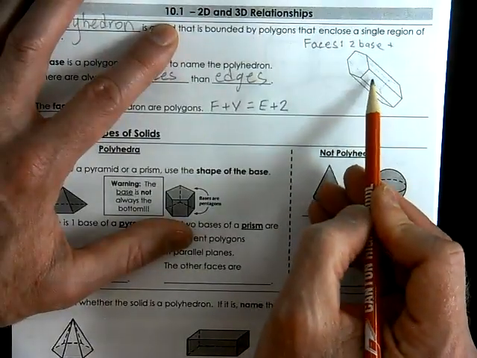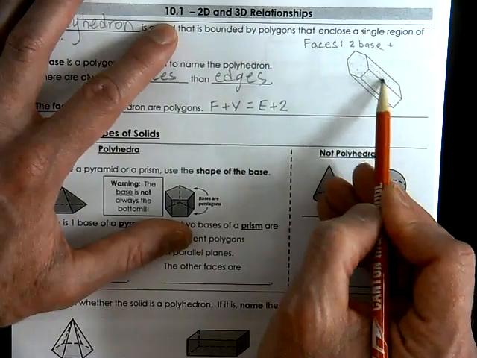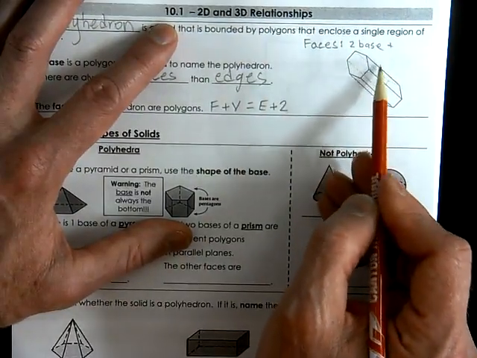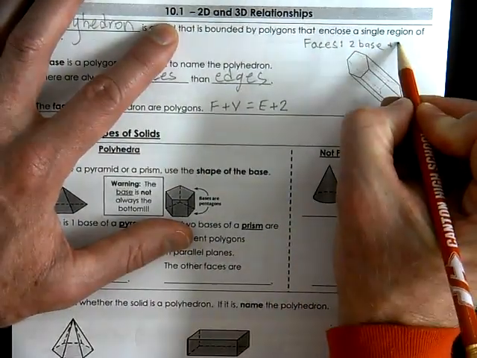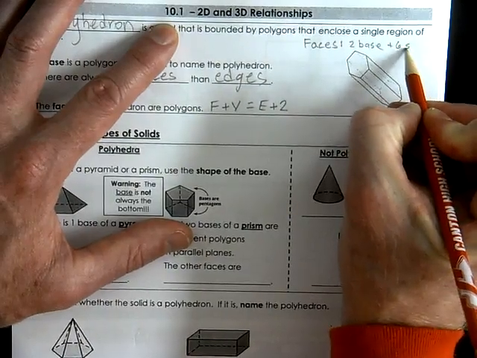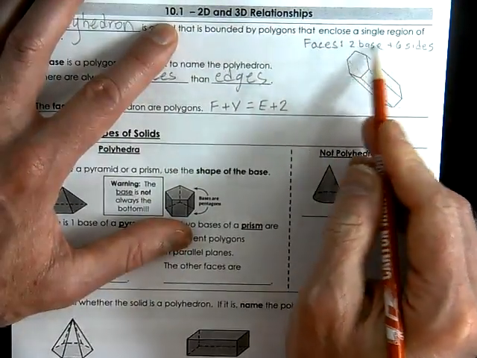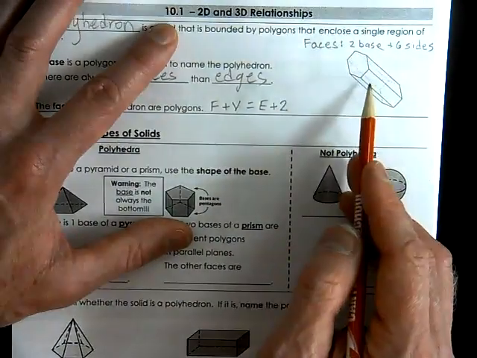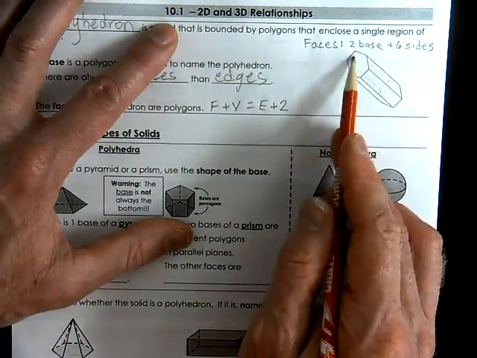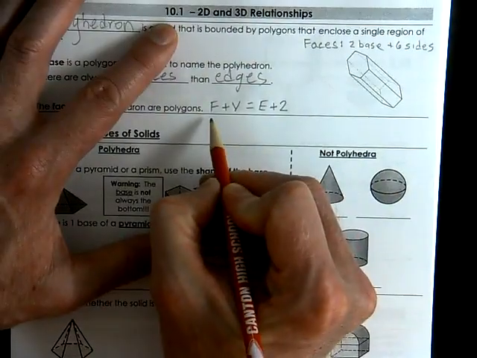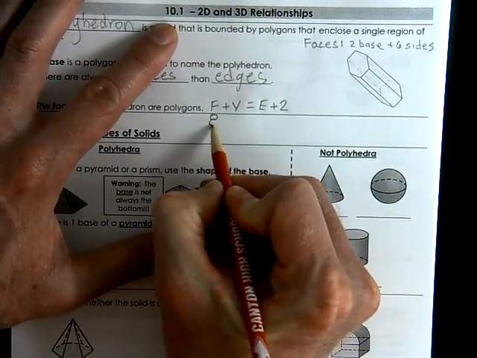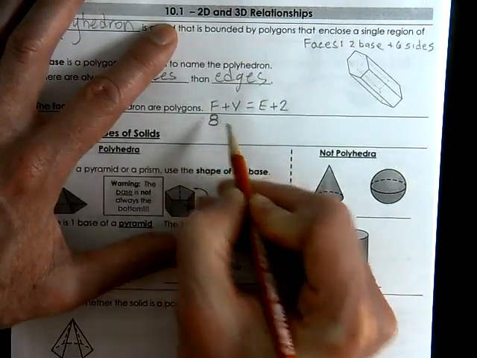And then we have 6 different sides, six different rectangles. So that's a total of 8 faces for this hexagonal prism. So we could say that was 8 for our faces.